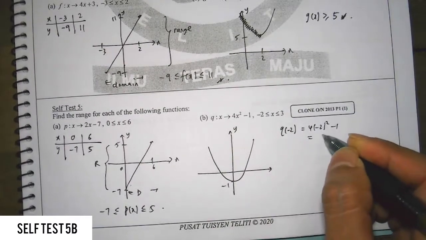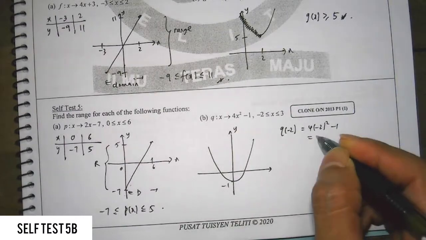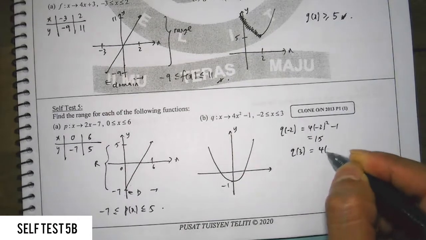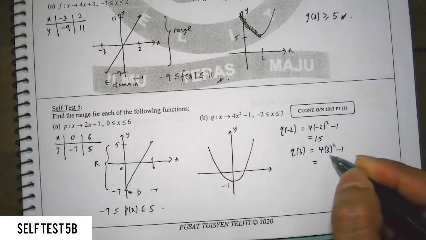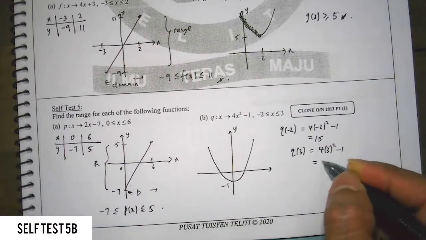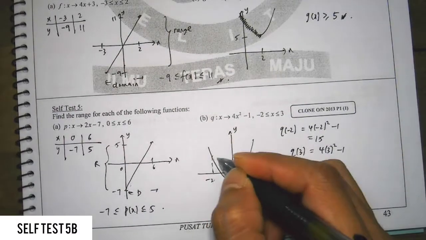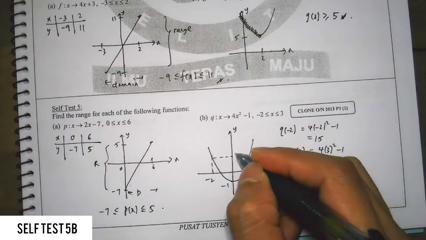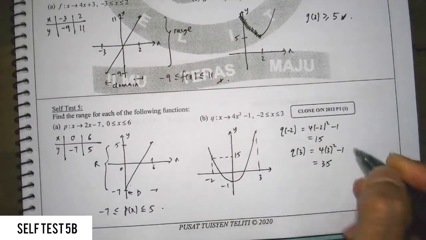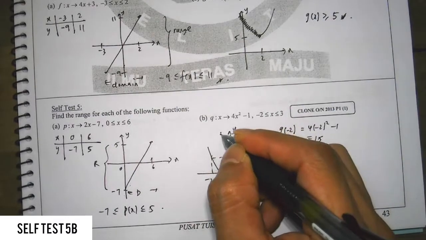Guys, this will be what? 16 minus 1, 15. As I put 3 inside, I get 4 times 3 squared minus 1. 3 squared is 9. 9 times 4 is 36. 36 minus 1, 35. When x is negative 2, this value is 15. 3 will be higher. When x is 3, your y value is 35.